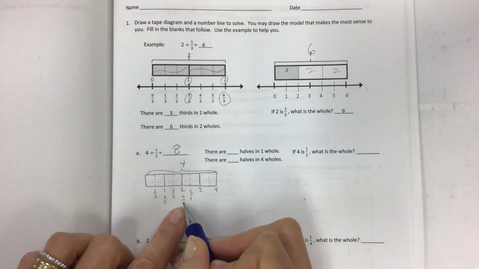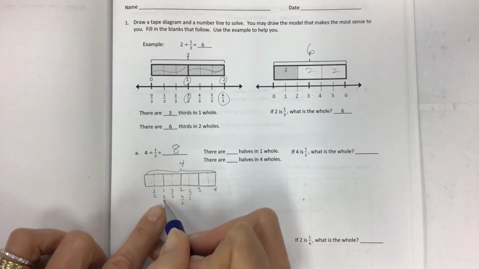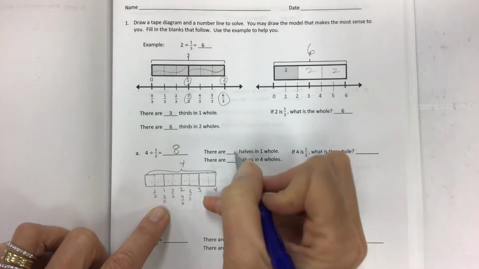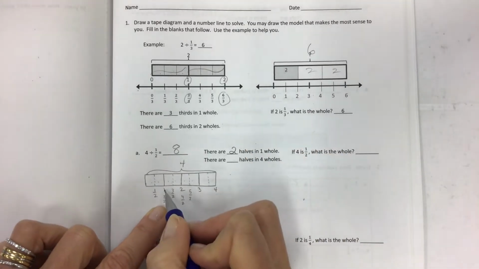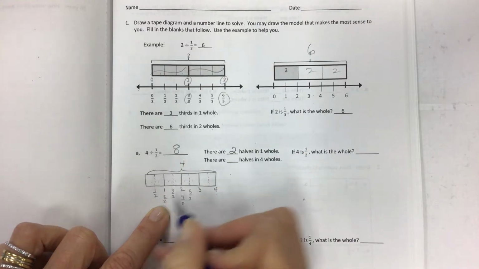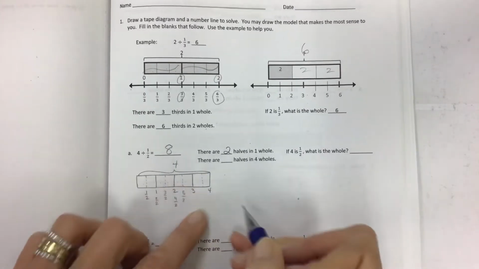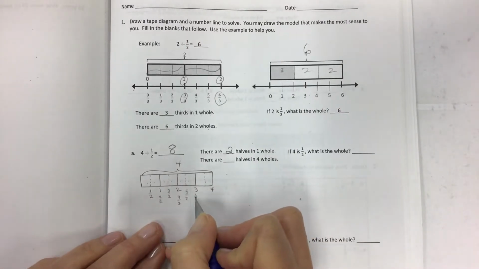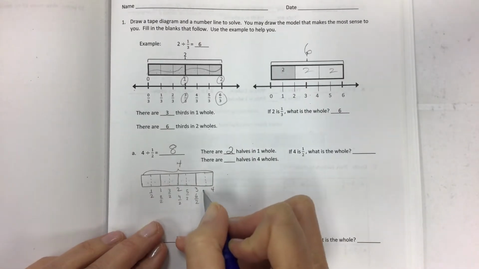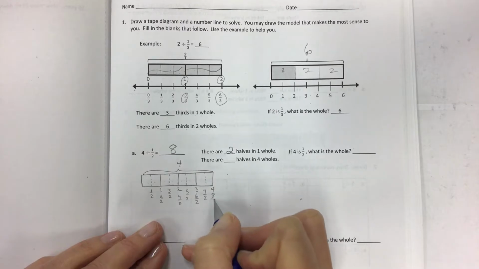So how many halves are in 1? Oops, that's over here. That's not helpful if I point out the wrong thing. How many halves are in 1? 2 halves are in 1. So how many halves are in 4? And that's how, if you keep counting, you will see this is going to be the 6 halves and 7 halves and 8 halves.